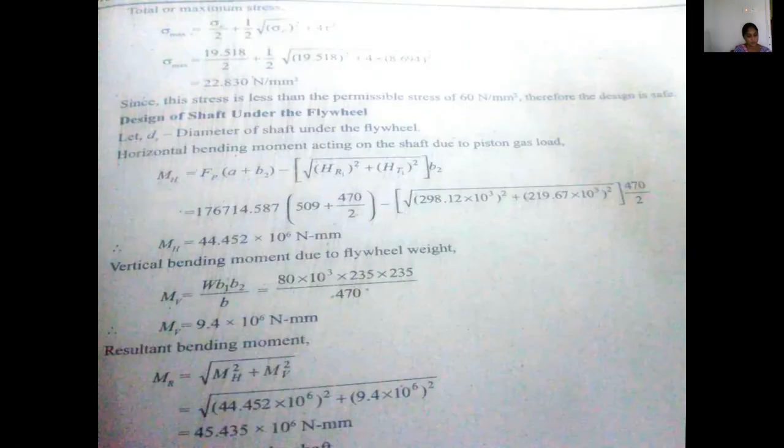MH is equal to 44.452 into 10 to the power of 6 Newton per mm. Okay, after that you will find out the vertical bending moment due to the flywheel weight. Vertical bending moment is nothing but MV is equal to W B1 B2 by B. MV is equal to 9.4 into 10 to the power of 6 Newton per mm.